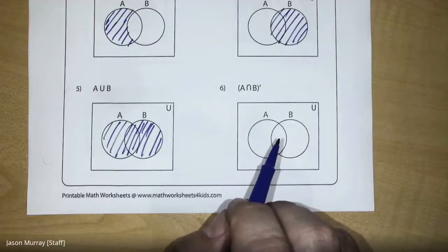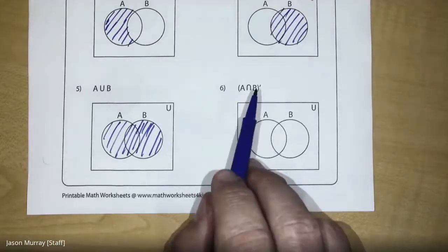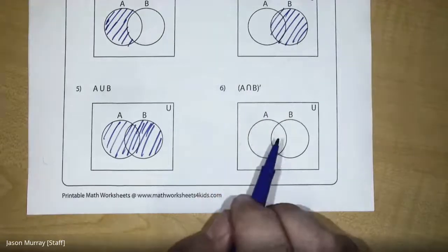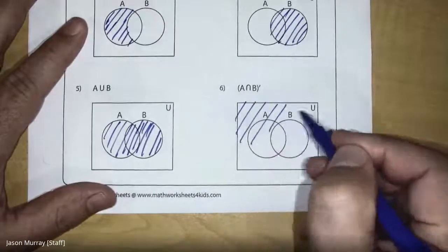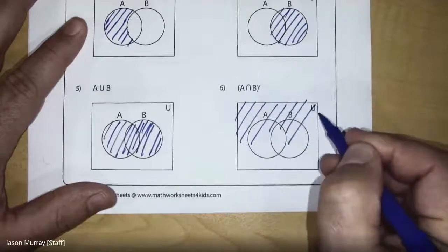A intersect B complement means everything, like the entire box, except for the part where A and B intersect. So we don't want this. We want everything but this, right? That's the complement of A intersect B. A intersect B is the middle. So basically we shade everything except for that middle.